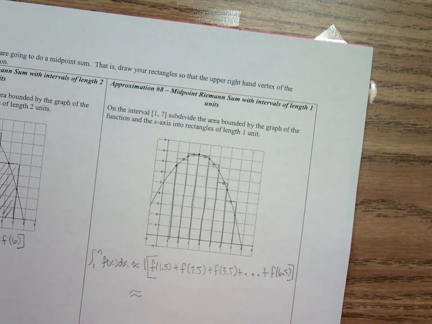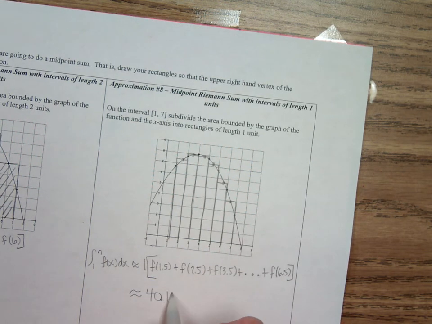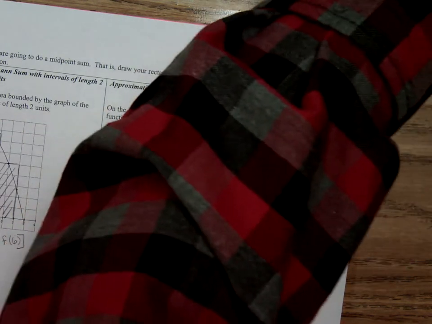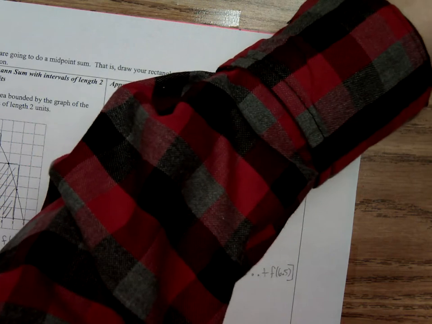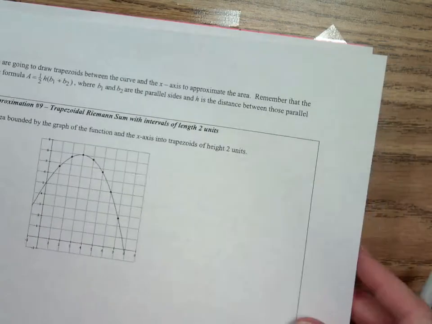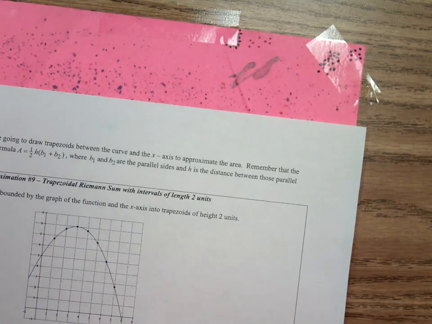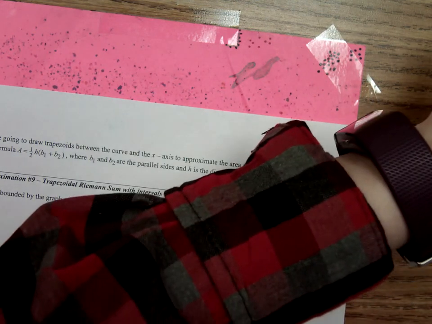What's your sum? 40.167. Yeah. 40.167. Just really quickly, I just want to look at the trapezoid. What time is it? Super quick. I may let you struggle with this one for homework.